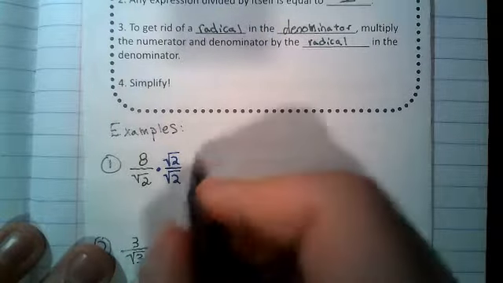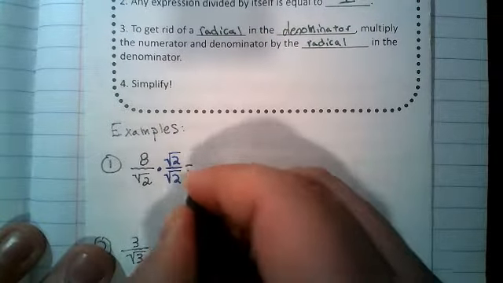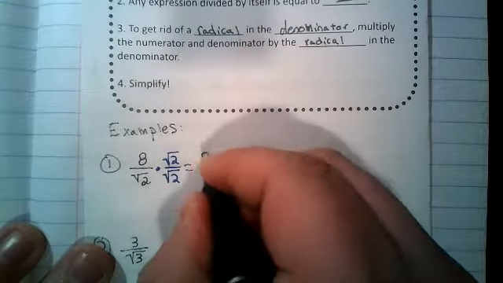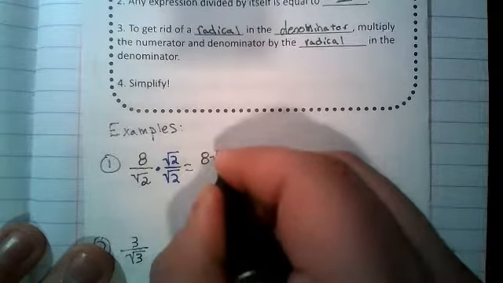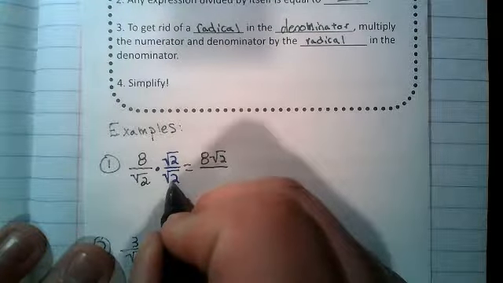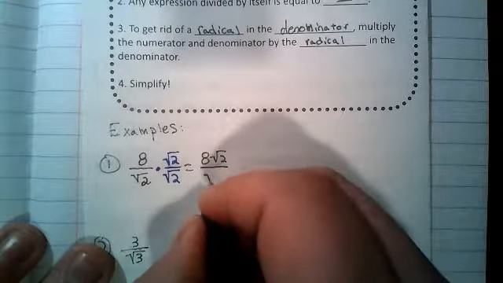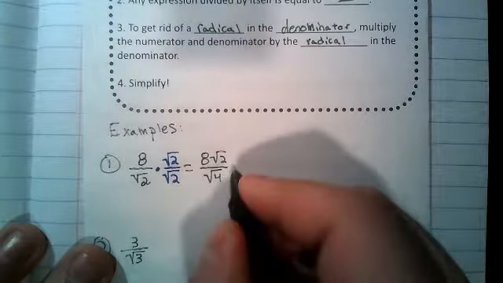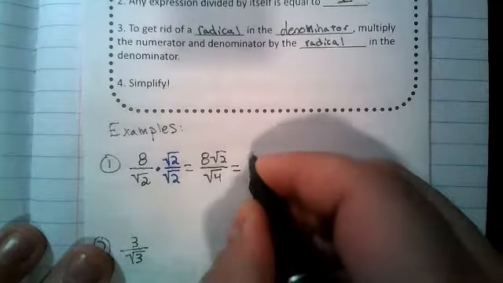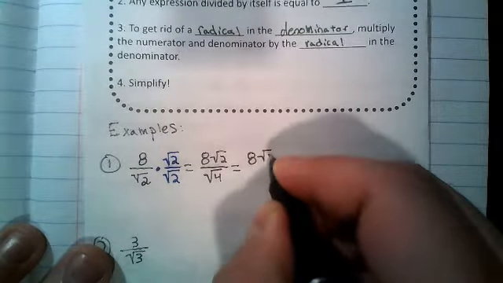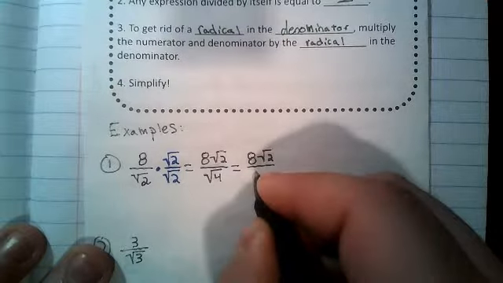So let's see what happens. On the top I've got 8 times the square root of 2, so I just leave that as 8 square root of 2. On the bottom I have the square root of 2 times the square root of 2, which is the square root of 4. That's handy because the square root of 4 is just 2.